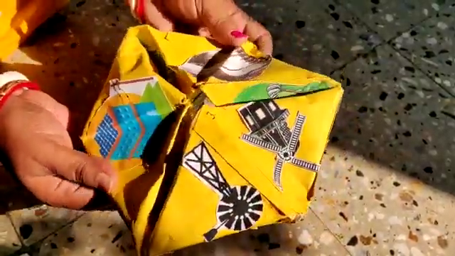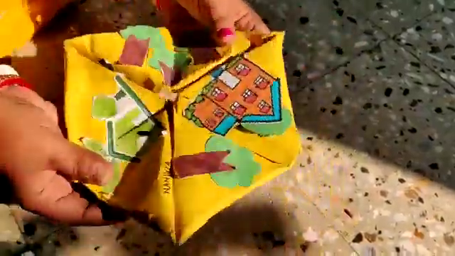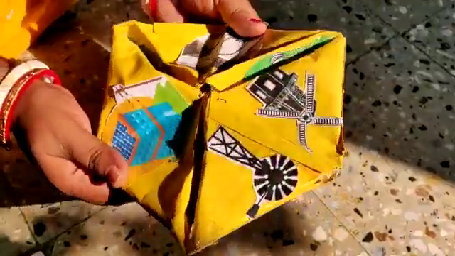This is a flexagon through which we can show the 4 stages of the life cycle of a butterfly or conservation of nature, anything.